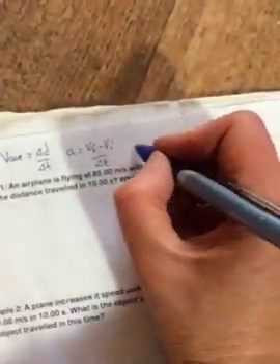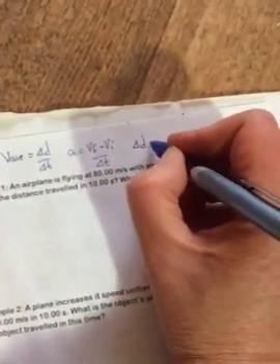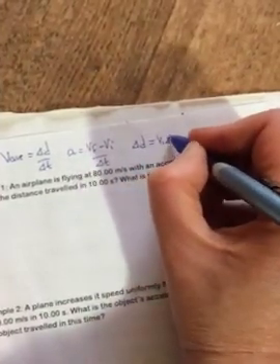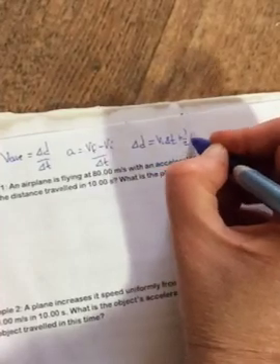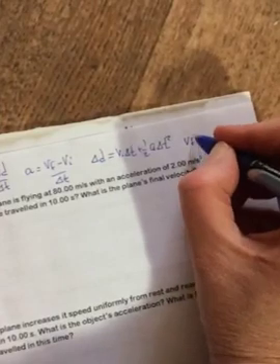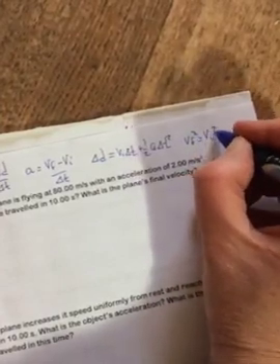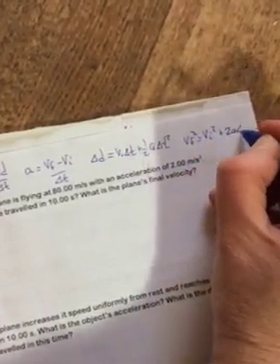And then our 2 new ones, I don't usually write down the other average one. Delta d is equal to Vi delta t plus 1/2 A delta t squared. And then our other new one, Vf squared equals Vi squared plus 2A delta d.